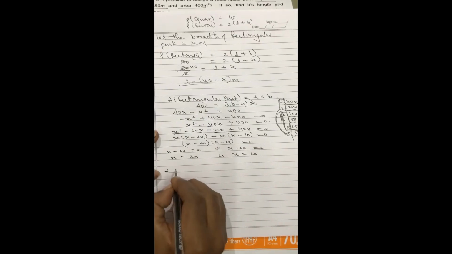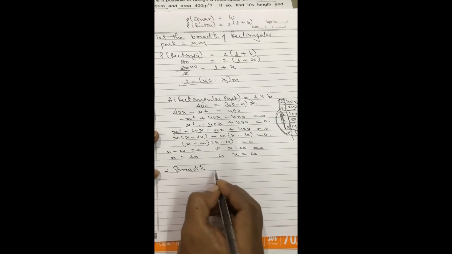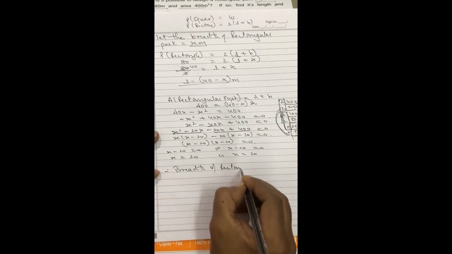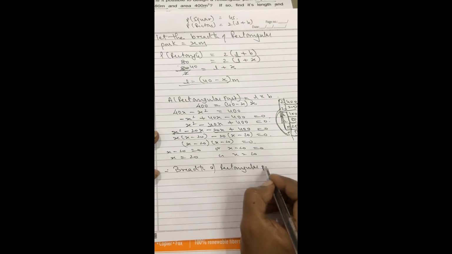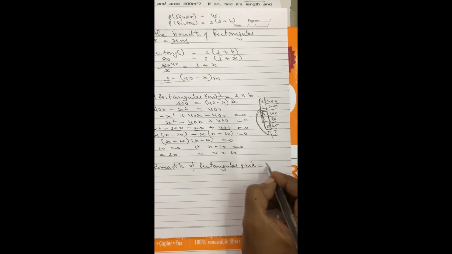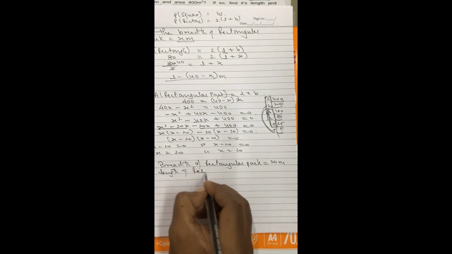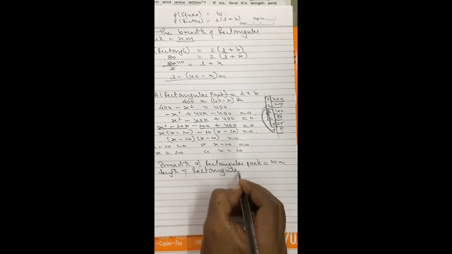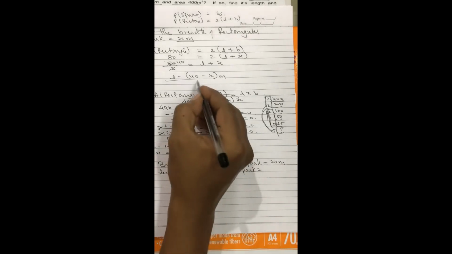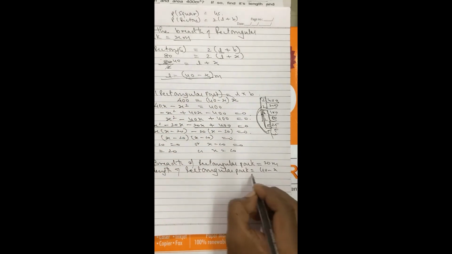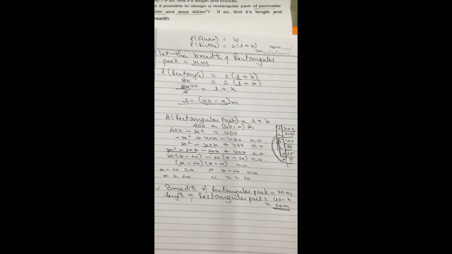So, therefore, breadth of the rectangular park is equal to 20 meter and length of... minus 6, it is basically the same. Is it? Yes, it is the same. Okay, my dear students, so basically it is not a rectangular park, it is a square park.